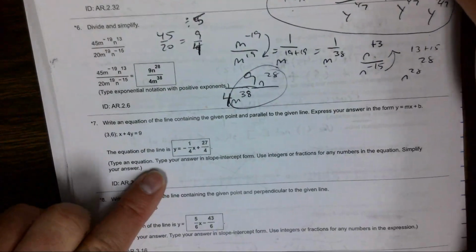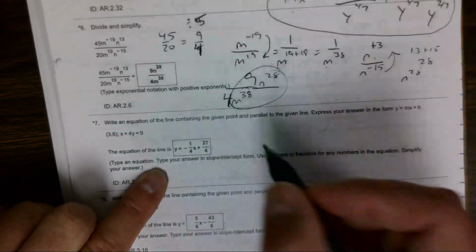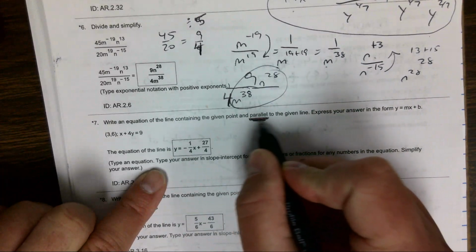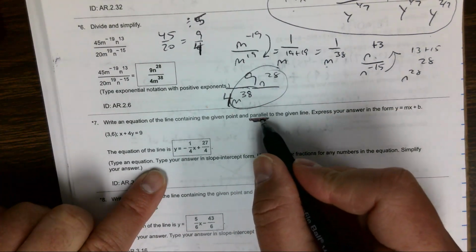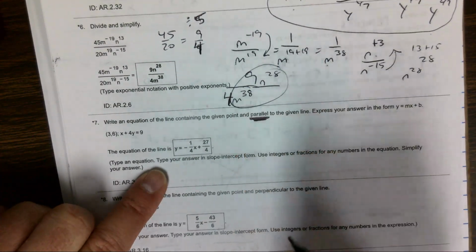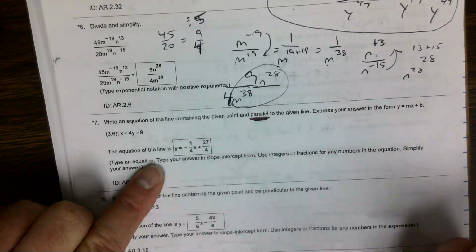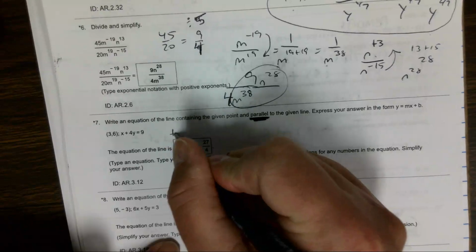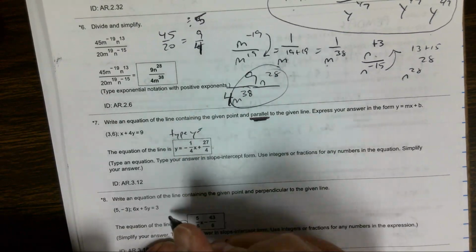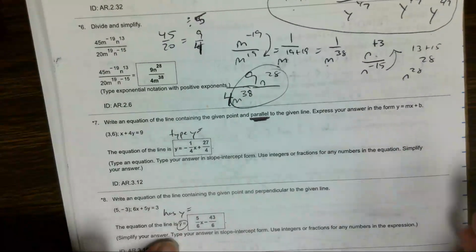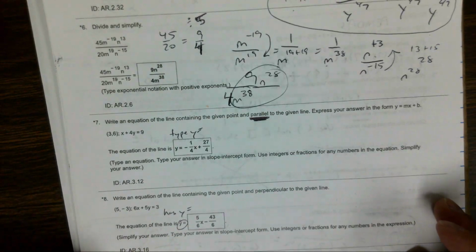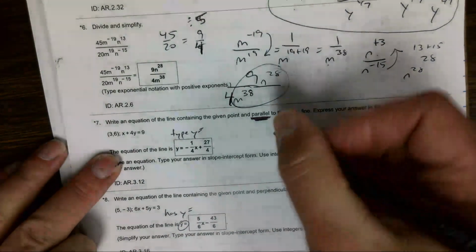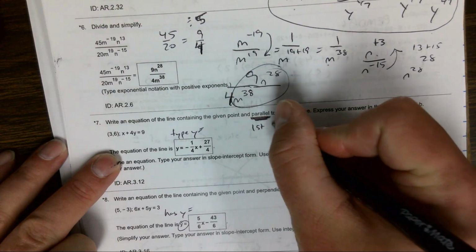Okay, now on a question like this, you got to look for your keywords. Some say parallel, some say perpendicular, and also some have y equal like this, and this one you have to type y equal. So be careful between those. The first step is find slope.